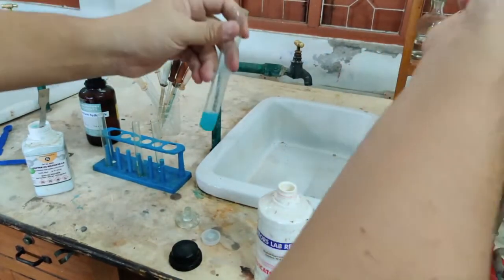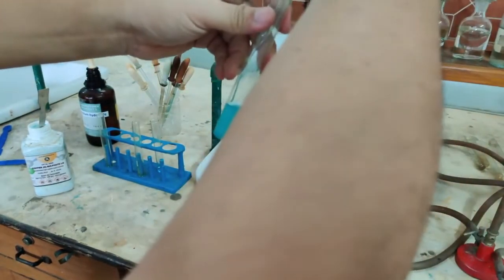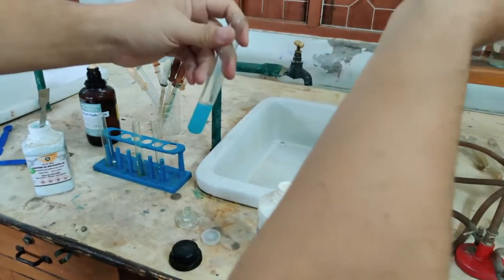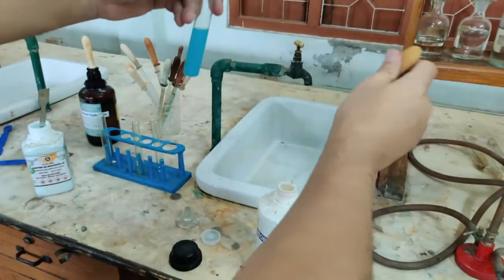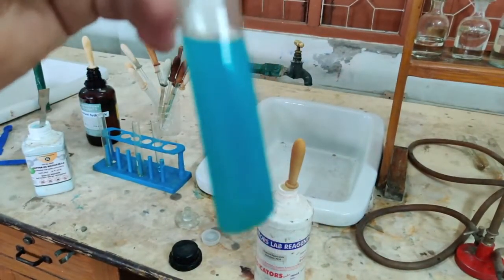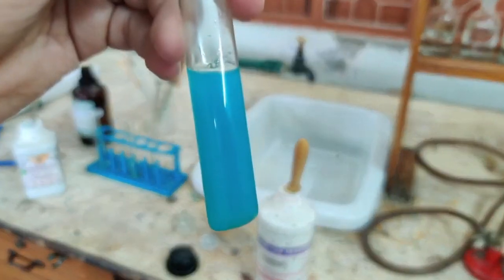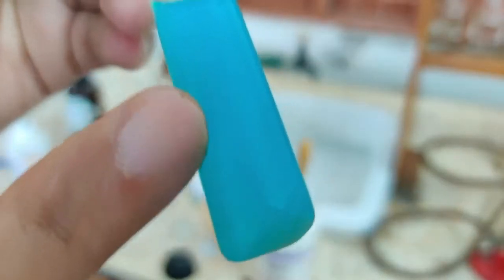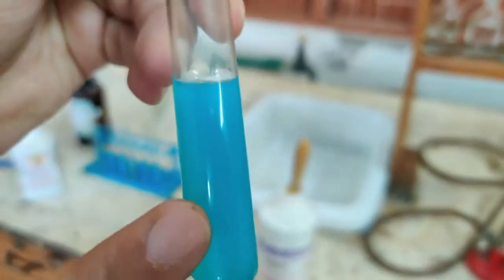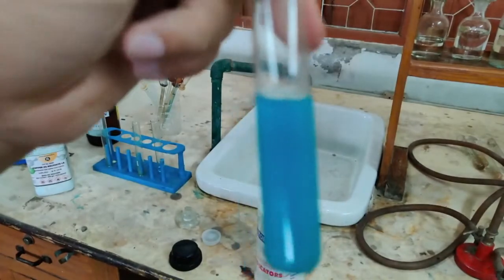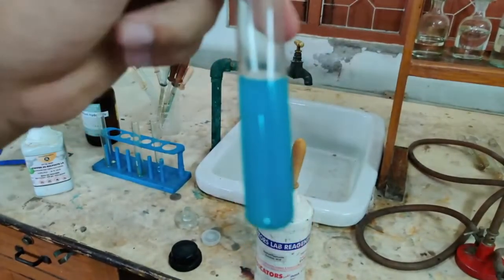So I am adding excess now. Now you can see that the precipitate is not going. No matter what you do, the precipitate has not gone. It has still remained there. You can see those curdy kind of substances still throughout the test tube. So that means you can say now that the precipitate is not soluble. Again I am repeating, it's not soluble.